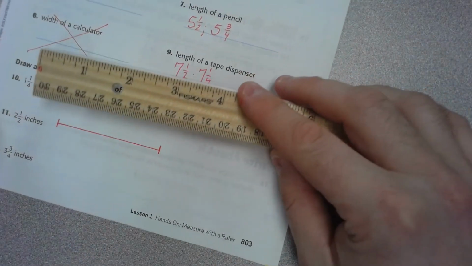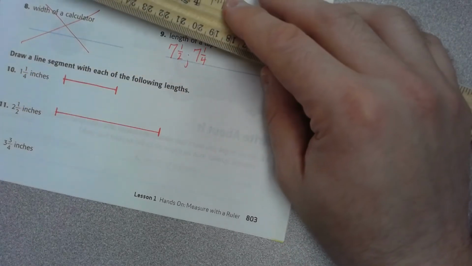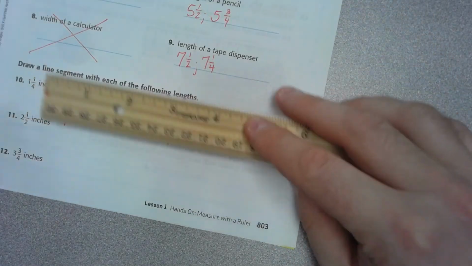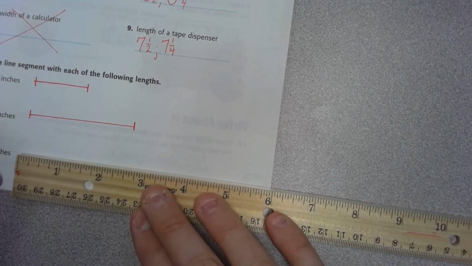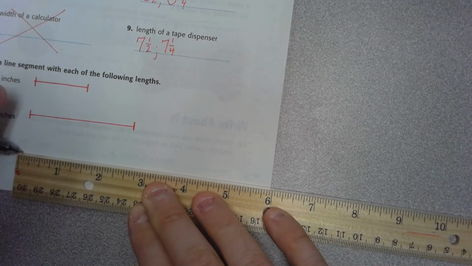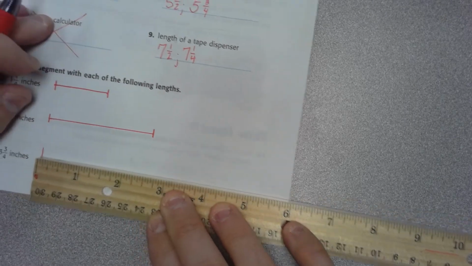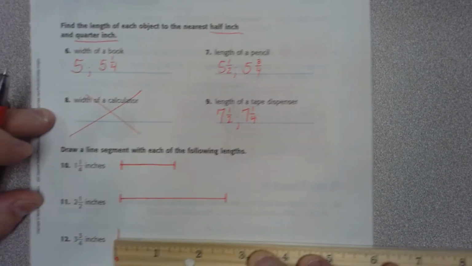And then for 3 3/4, again, we're going to start. I'm going to use this ruler because we have to do slightly a bigger one here. So I'm going to start at the 0, which is going to be right here. Okay, start at the 0 right there.